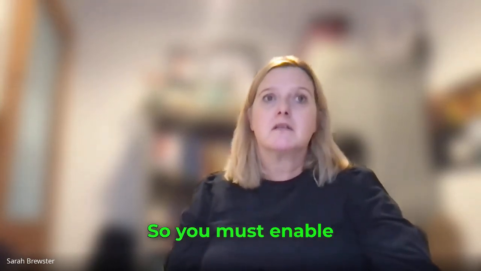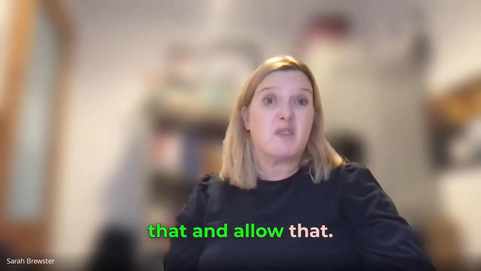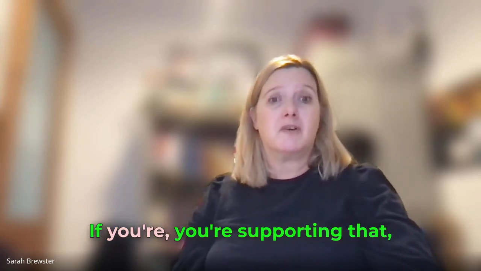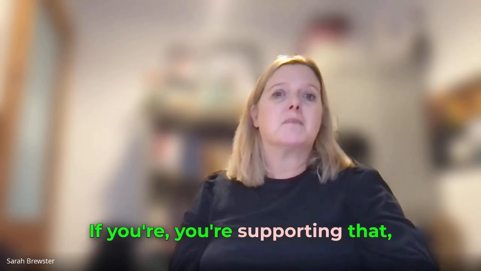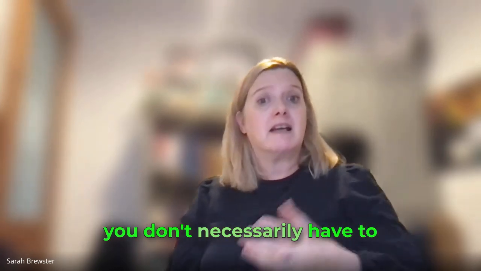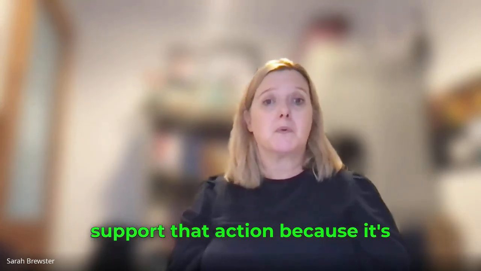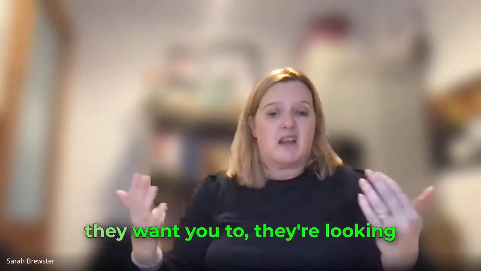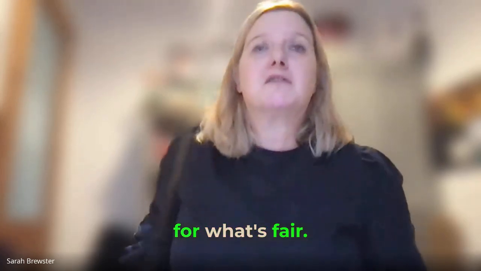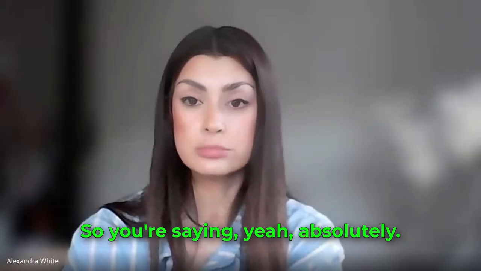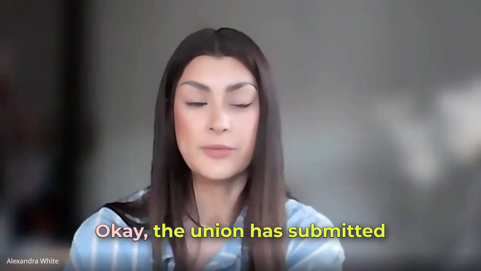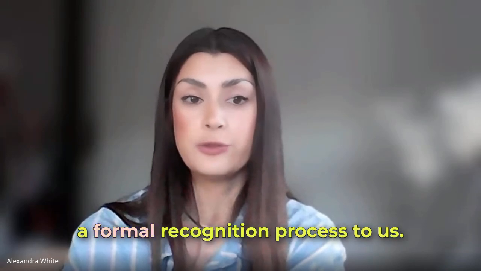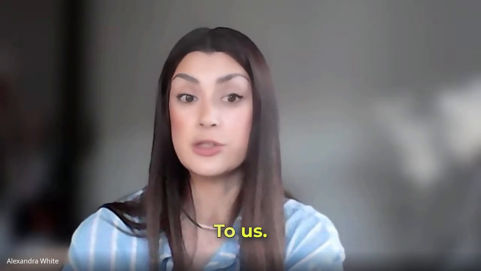So you must enable that and allow that. And actually, I think it's probably a test of a good employer if you're supporting that. You don't necessarily have to recognise, but you can definitely support that action, because they're looking for what's fair, so you're saying I'm fair. Yeah, absolutely. Okay. The union has submitted a formal recognition process to us.